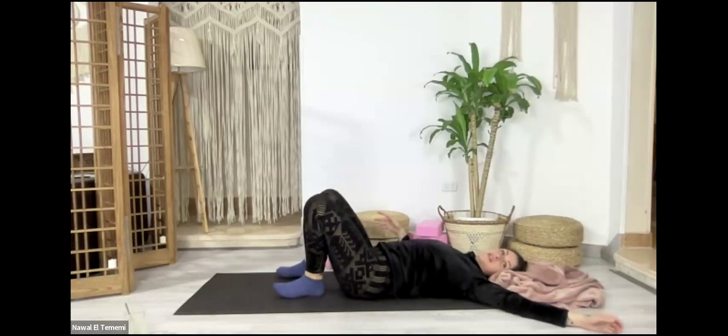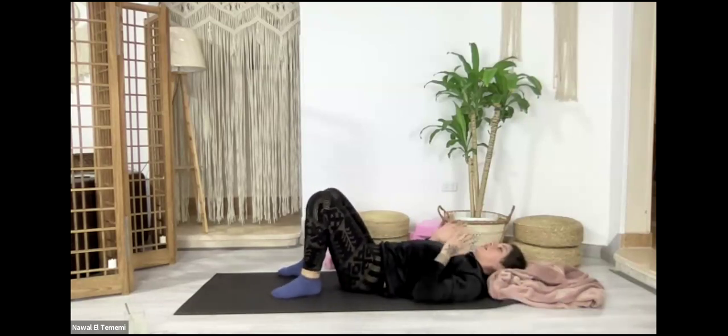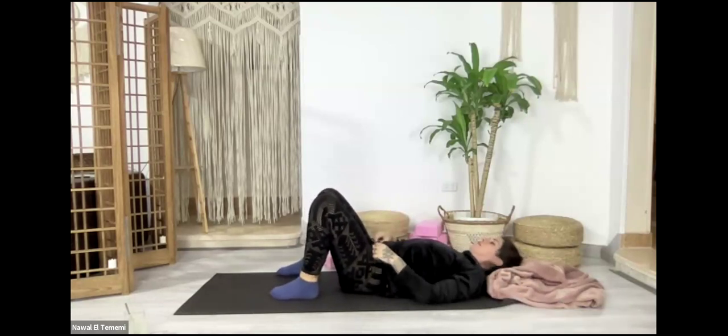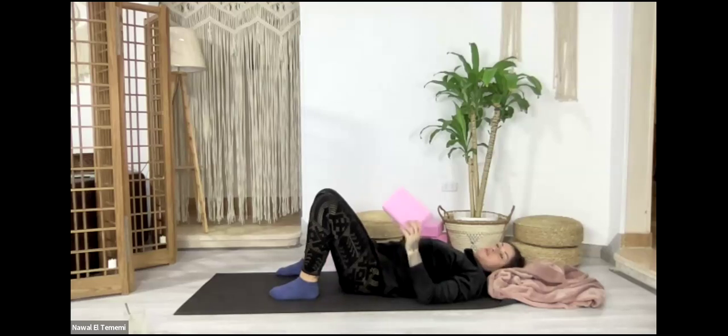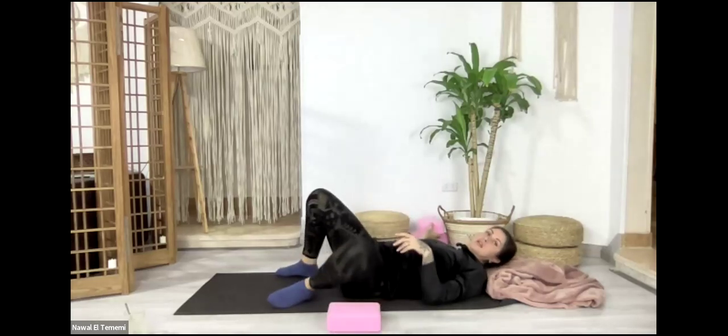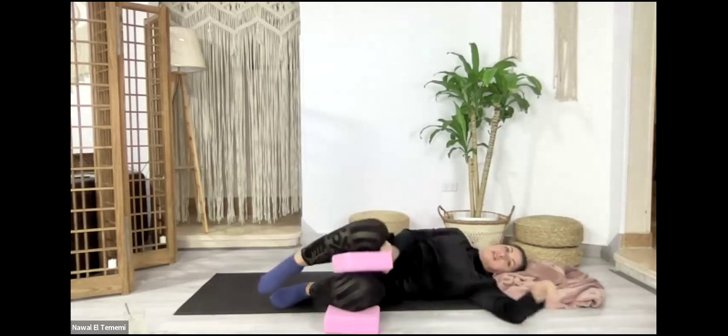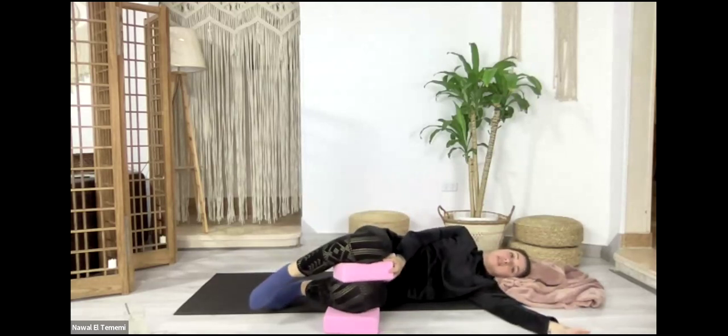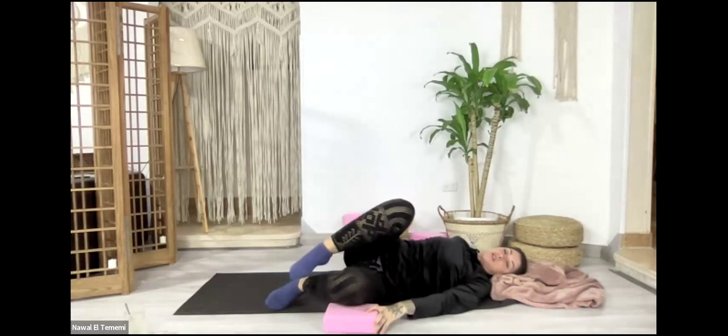I have to press my feet into the floor to adjust my back, centralize myself, stabilize. And then if it's there and you want the blocks, taking your knees to one side and then one block can be between the knees. Or if you don't need it and you want to go a bit further, you can.